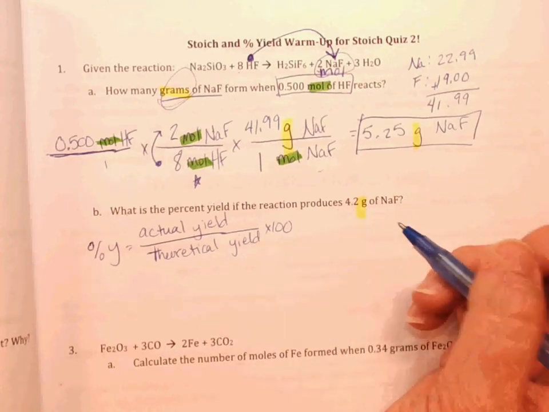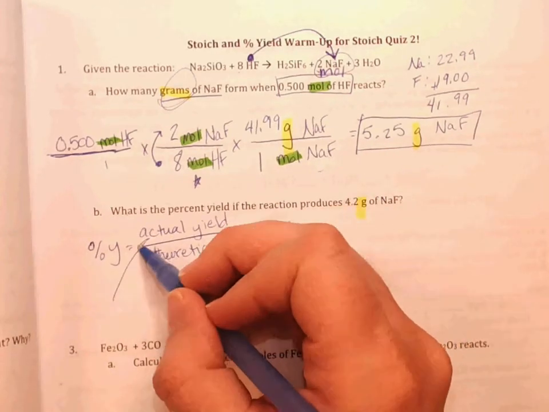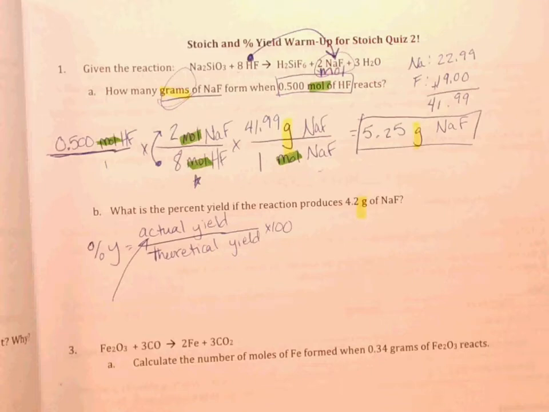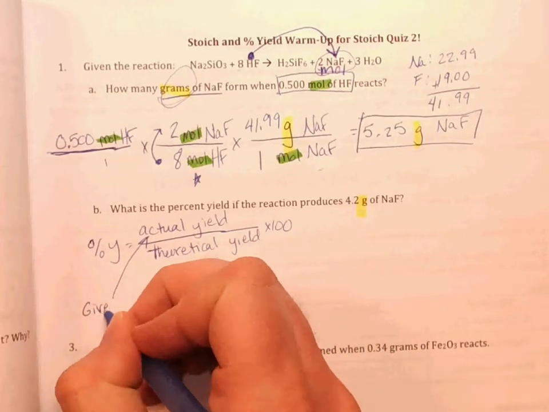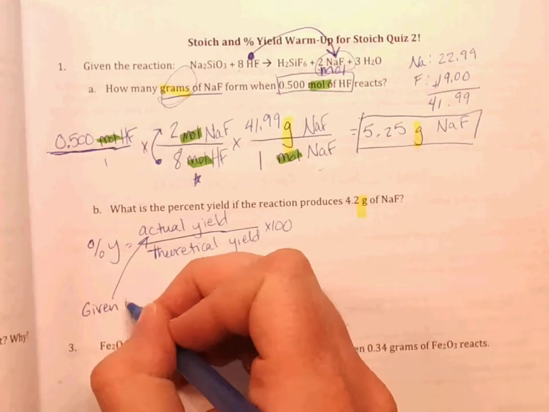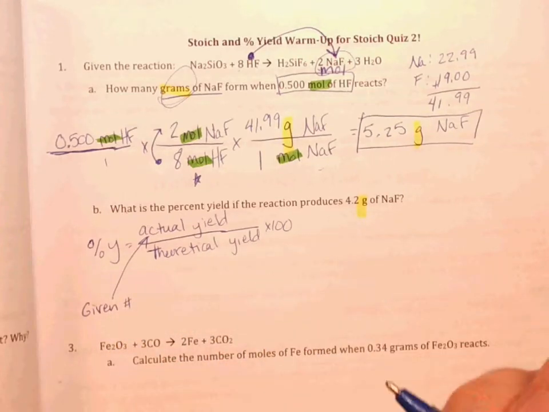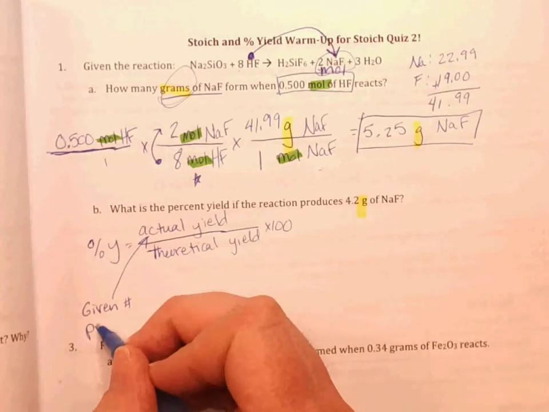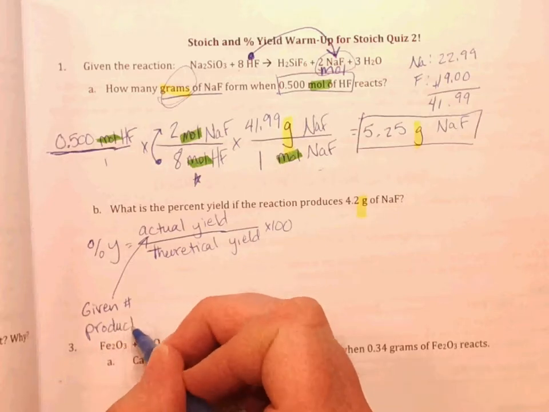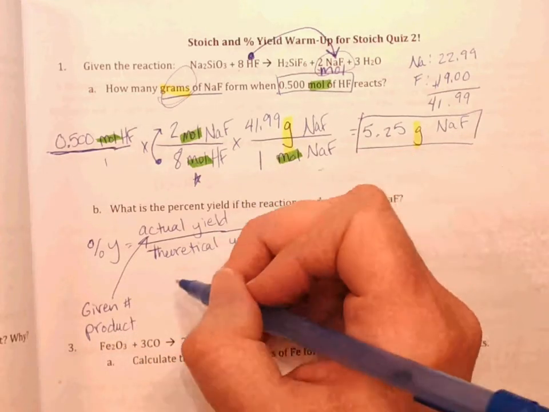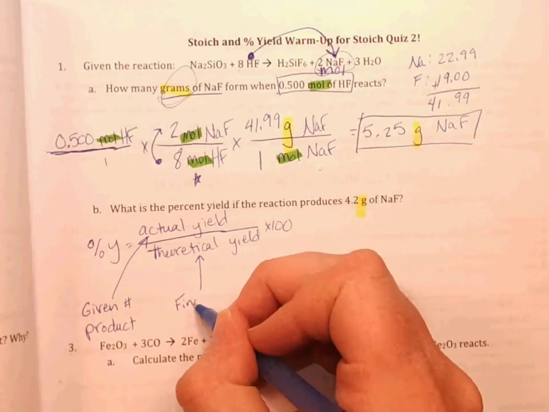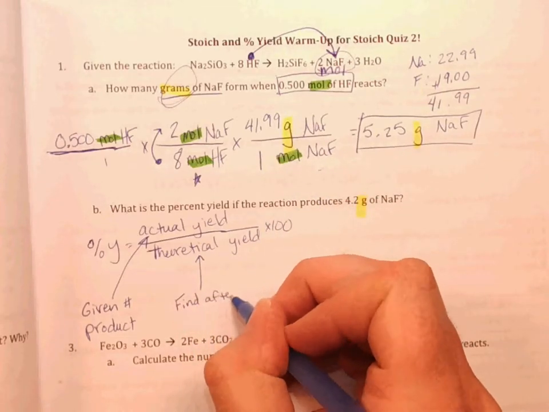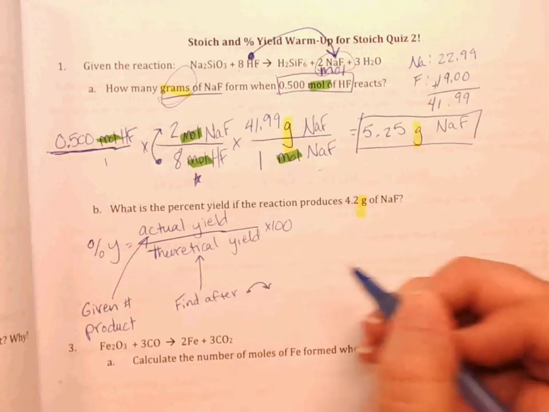As we discussed in our notes, the actual yield is going to be a given number, and a yield is always a product. So it will be a given number for some product.